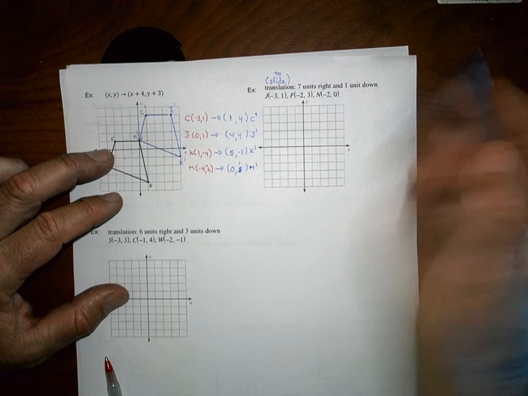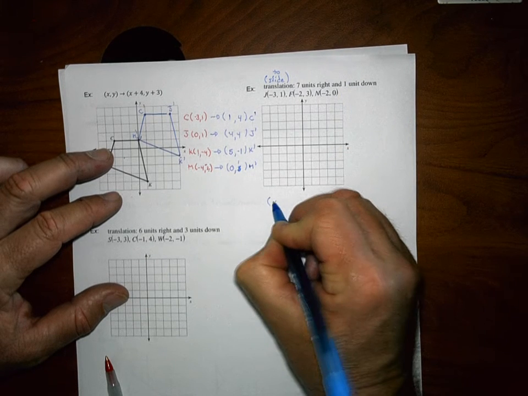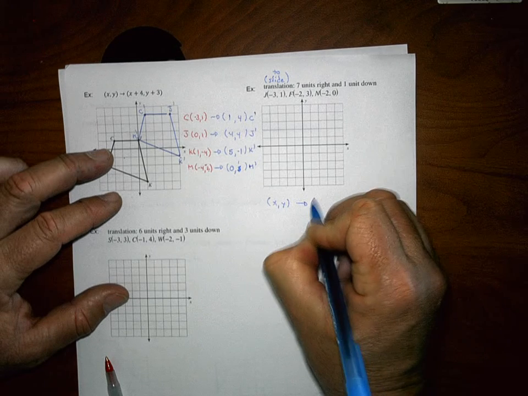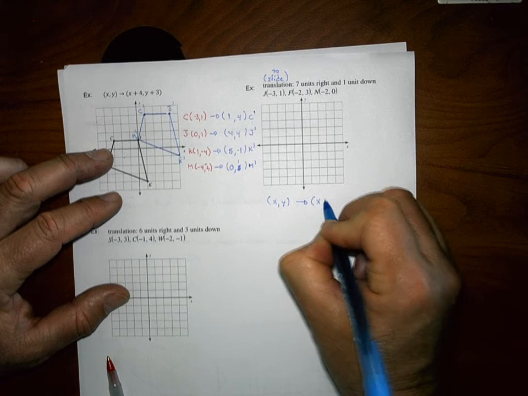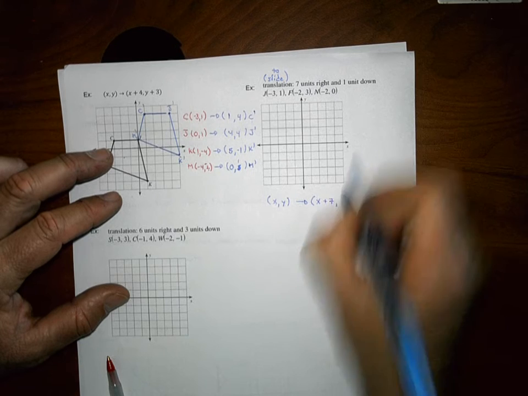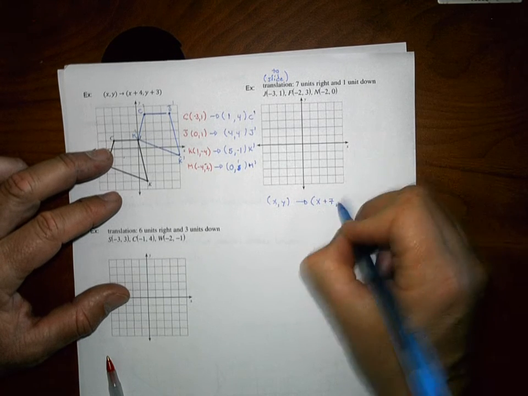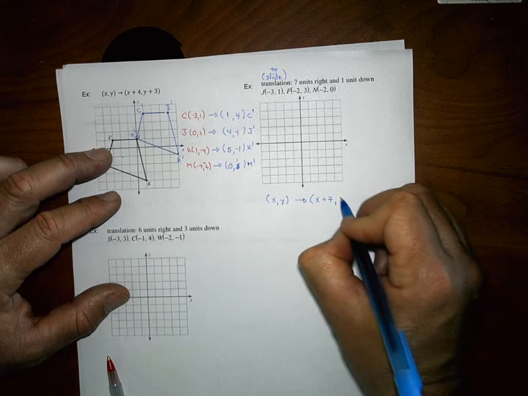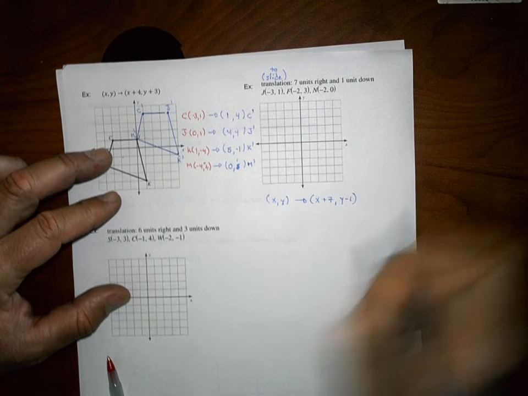Now, how do I show that? What that means is I'm going to take my x and my y value. I'm going to slide it 7 units to the right, so that would be x plus 7. And I'm going to slide it 1 unit down. How would I represent moving this 1 unit down? Exactly, y minus 1. Great job there.